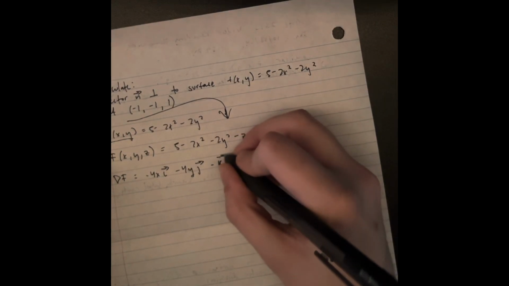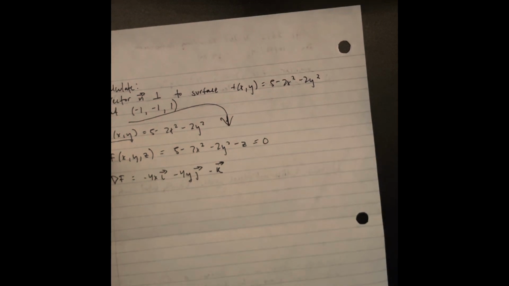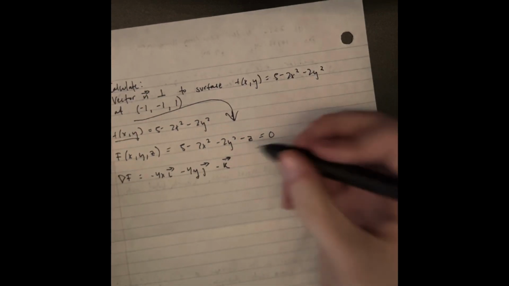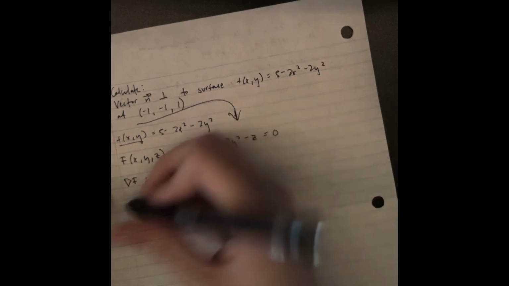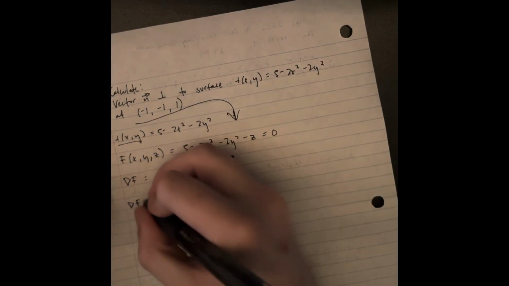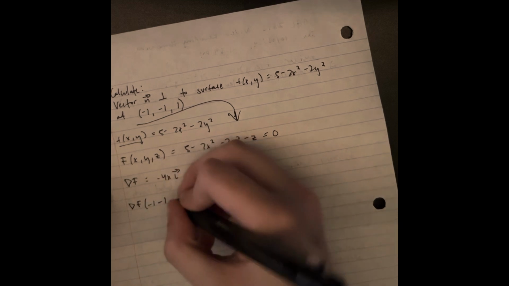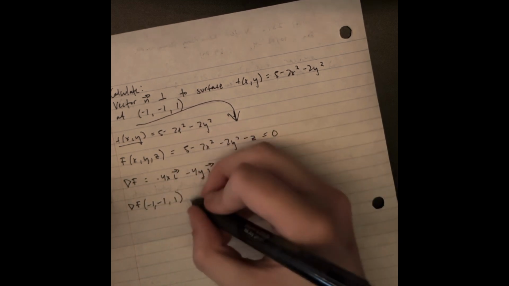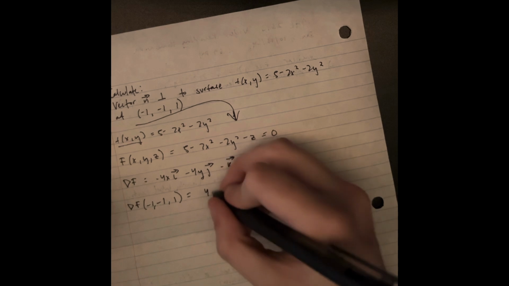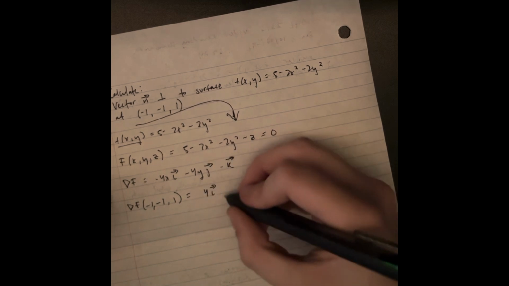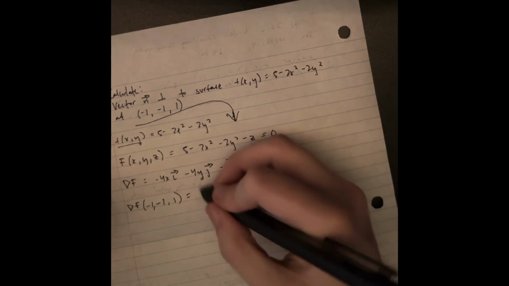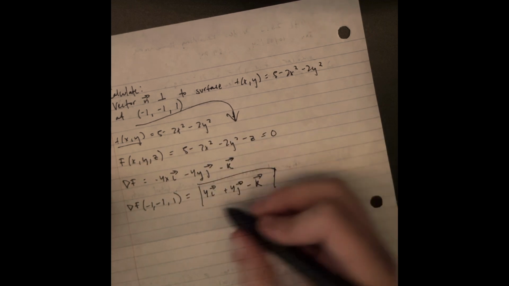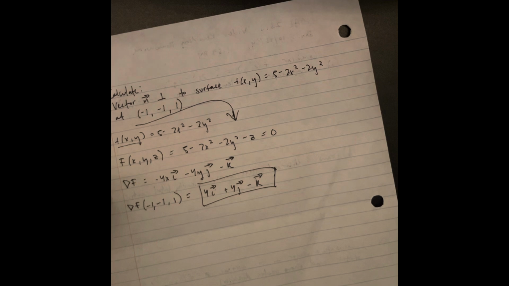So then it is -k. All right. So from here, we're just going to find del F of -1, -1, 1, and it is 4i plus 4j minus k.